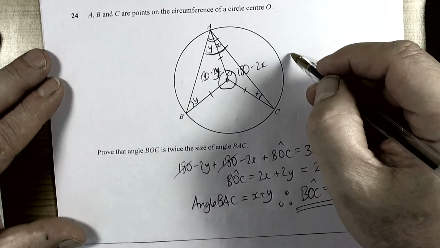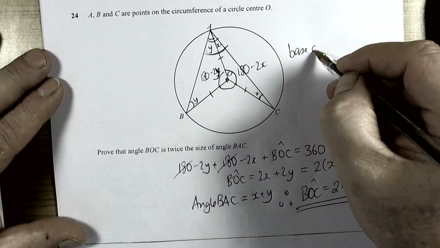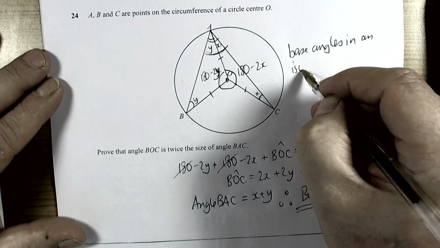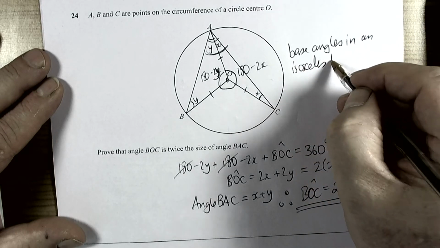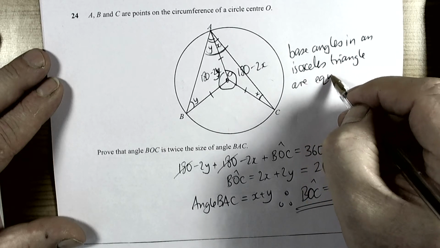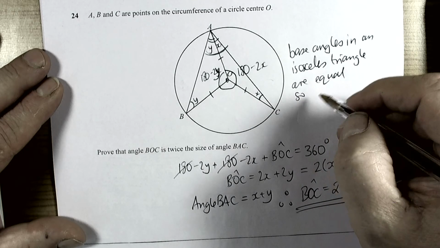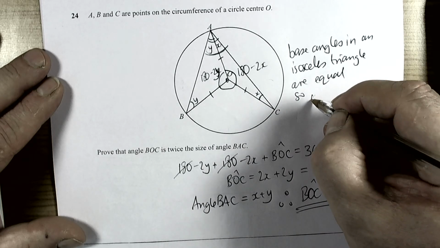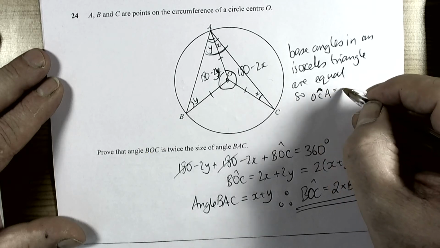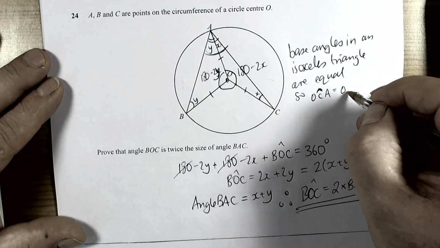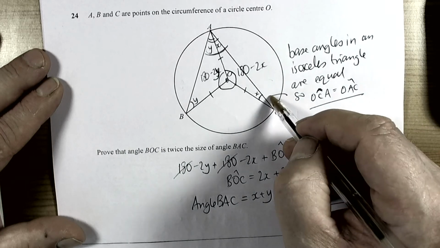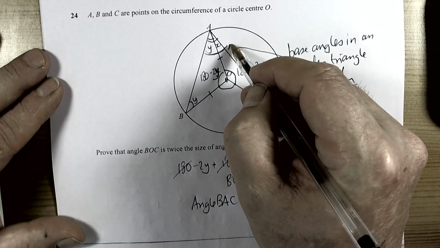And you'd have to just say that base angles in an isosceles triangle are equal. So OCA equals OAC. So we're just basically showing why that was true.